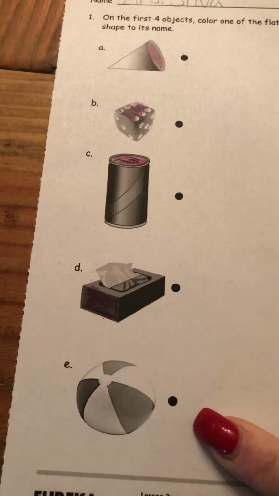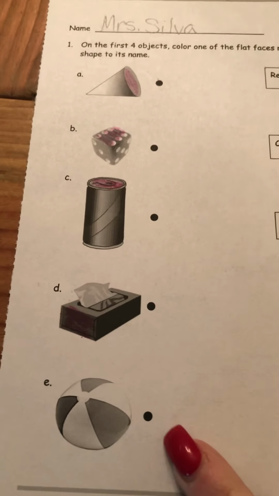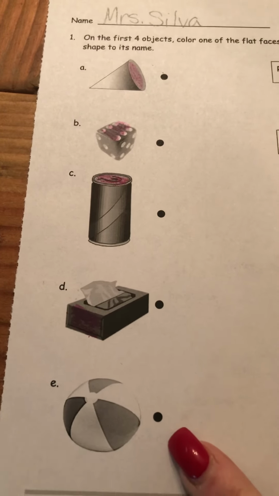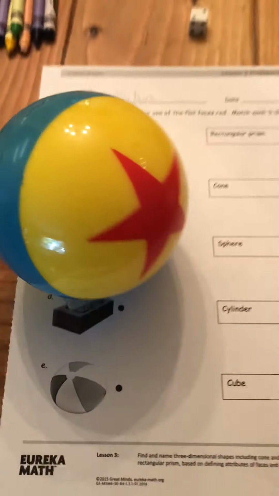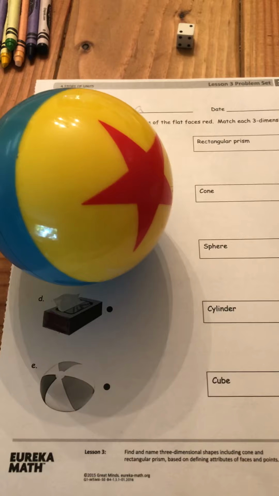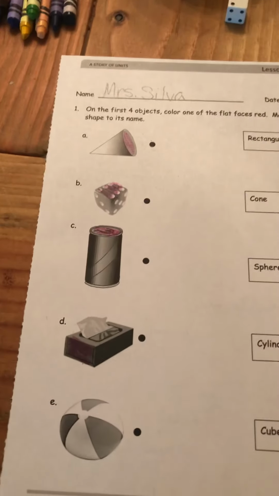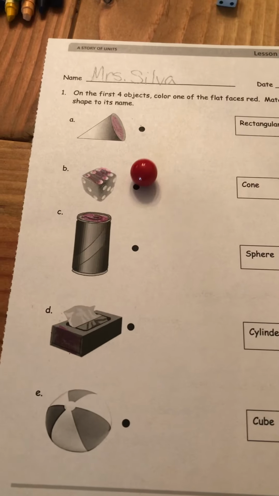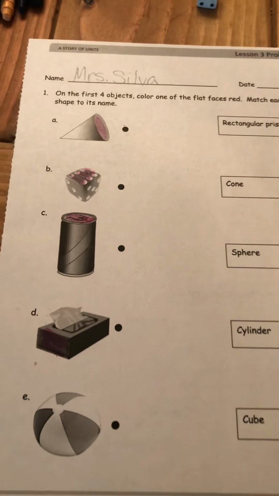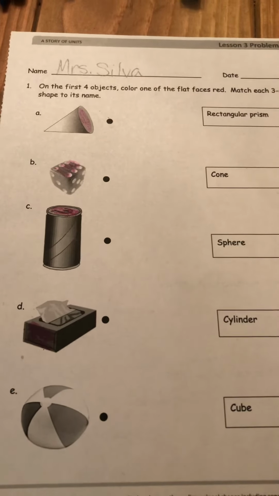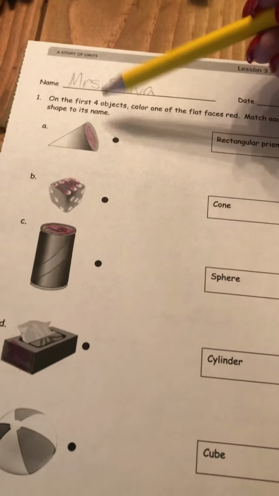Now, does a sphere have any flat surfaces? If I show you my ball, does it have any flat surfaces? How about my marble? Are there any flat surfaces? No, that's why it rolled away, huh? So the sphere does not have a flat surface. Let's match them to the words.